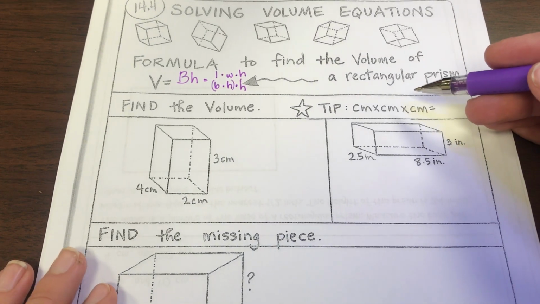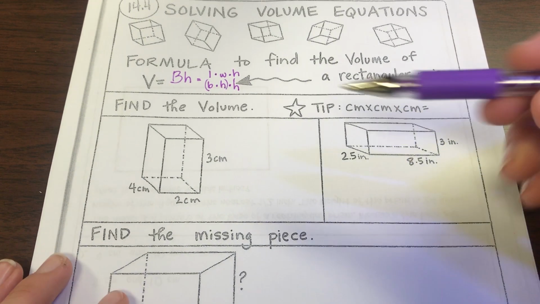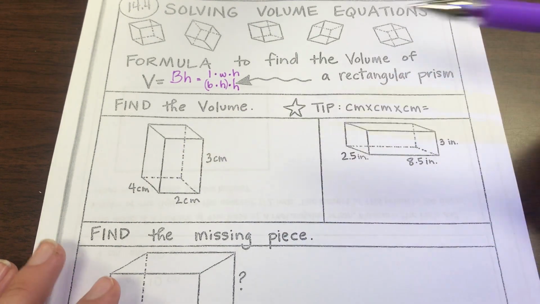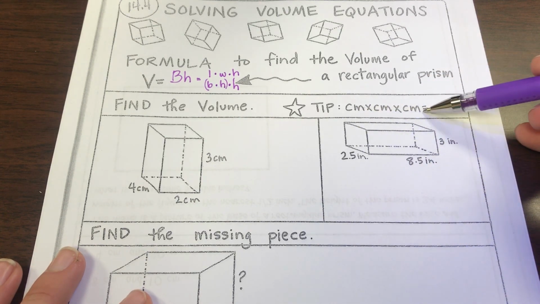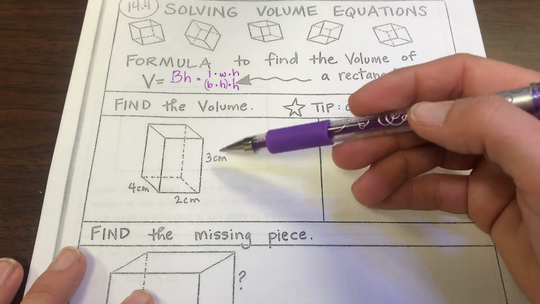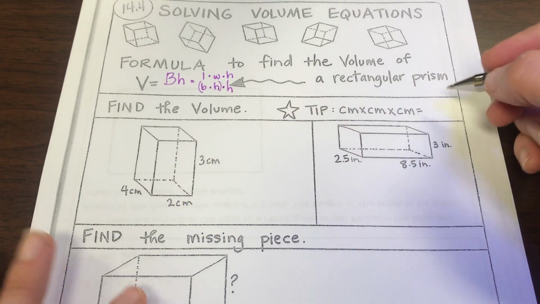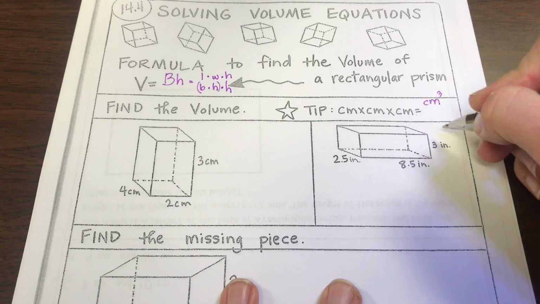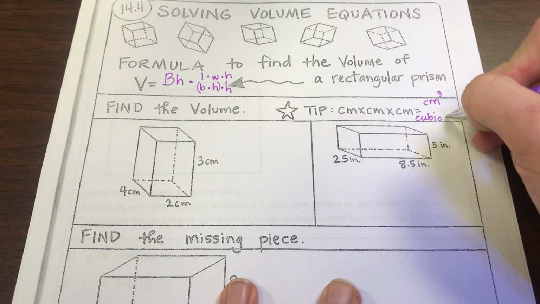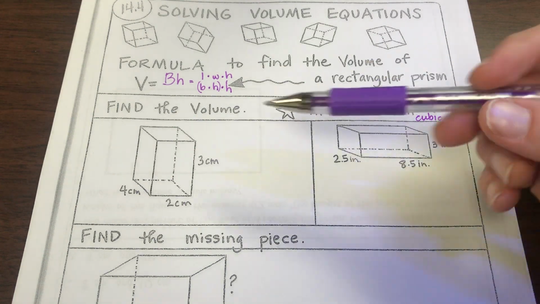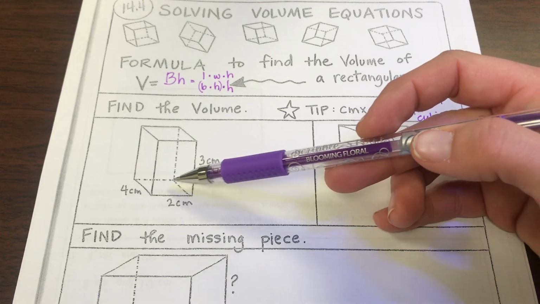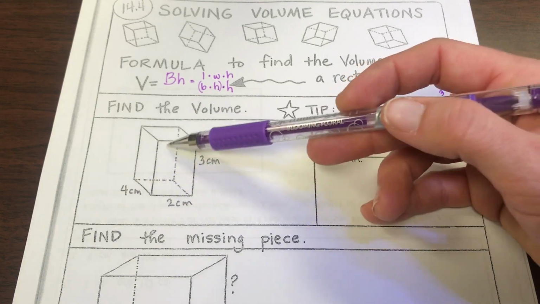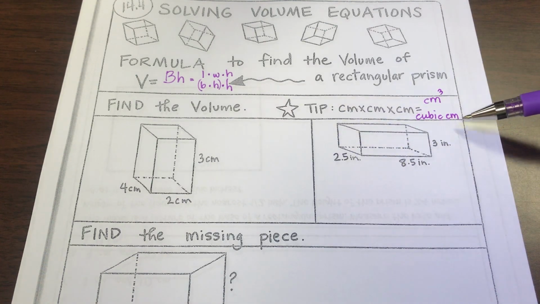How we label volume is a little different than area because it is a 3-dimensional shape. It can be filled up with something. So instead of saying square centimeters, we have 3 dimensions that were multiplied. Centimeters times centimeters times centimeters. And we're going to label that centimeters cubed or cubic centimeters. So imagine in this shape that we have these little 1 inch by 1 inch by 1 inch cubes, and we're seeing how many cubes it takes to fill up this shape. That's why it's labeled like this, cubic centimeters.